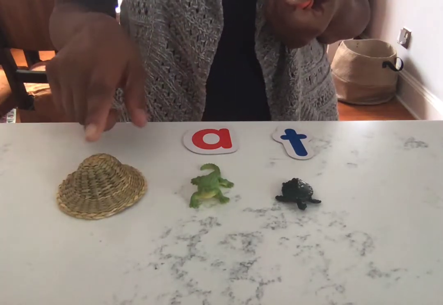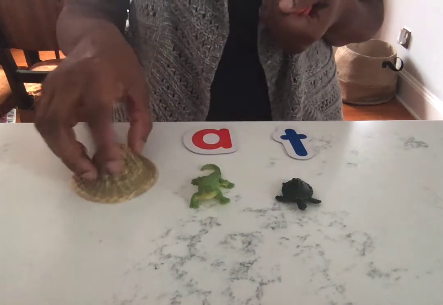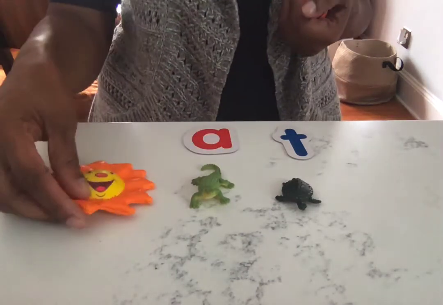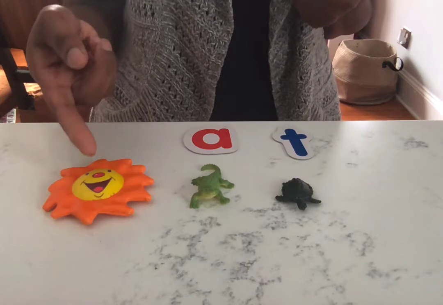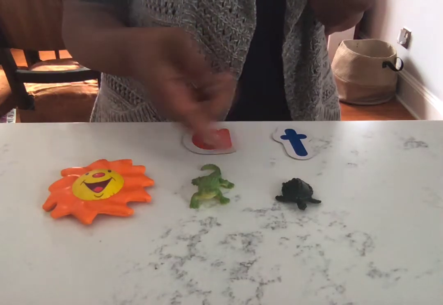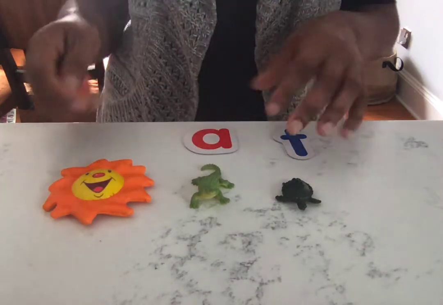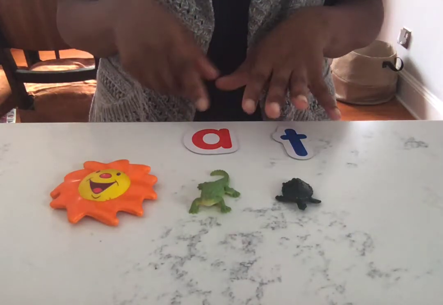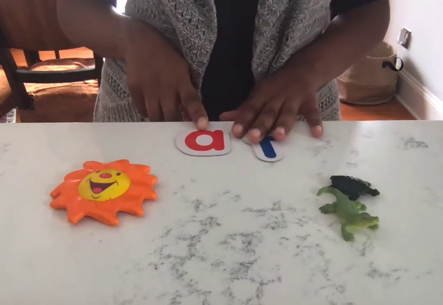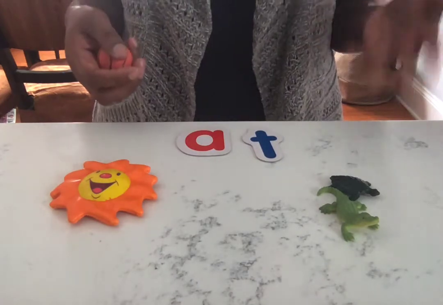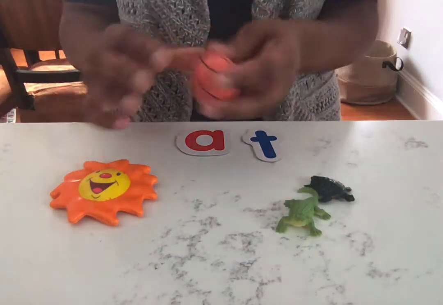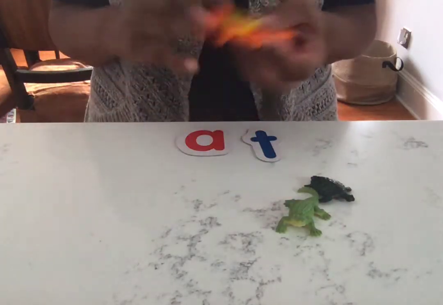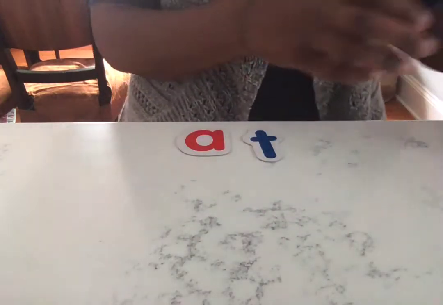H for hat, hat, alligator, turtle. You can use the sun for the S, sun, alligator, turtle, S-A-T, so that it becomes a little more meaningful than just looking at the letters. Although the letters, of course, are important, but if we're setting the stage for learning, using things that the child can actually feel and relate to oftentimes can work better.